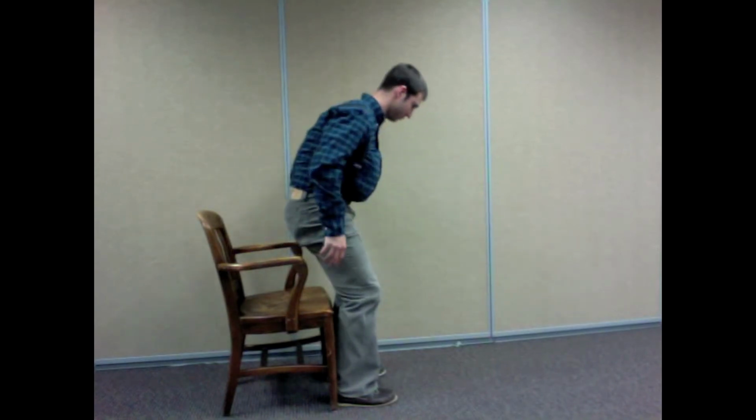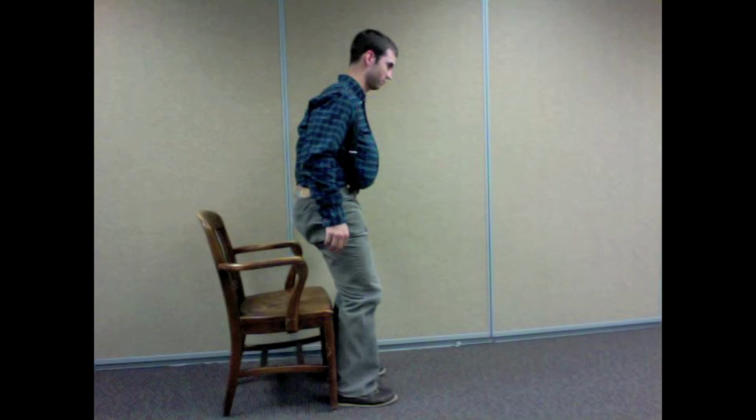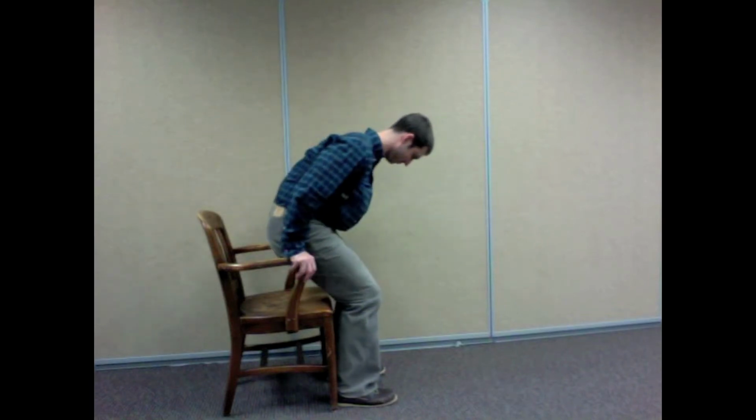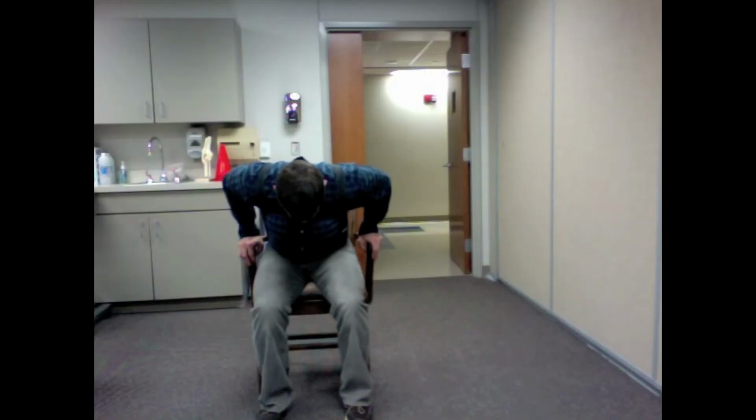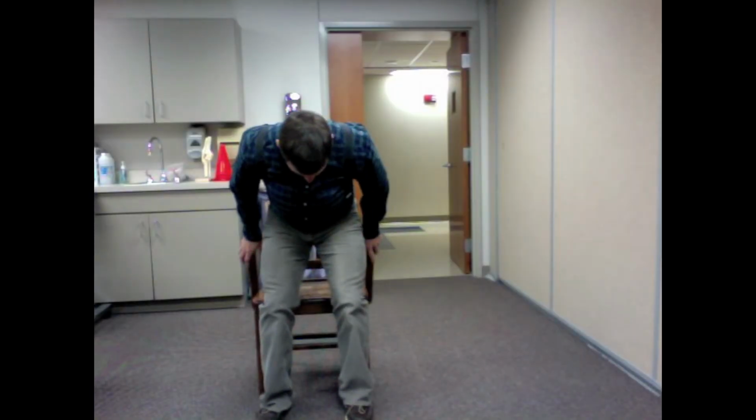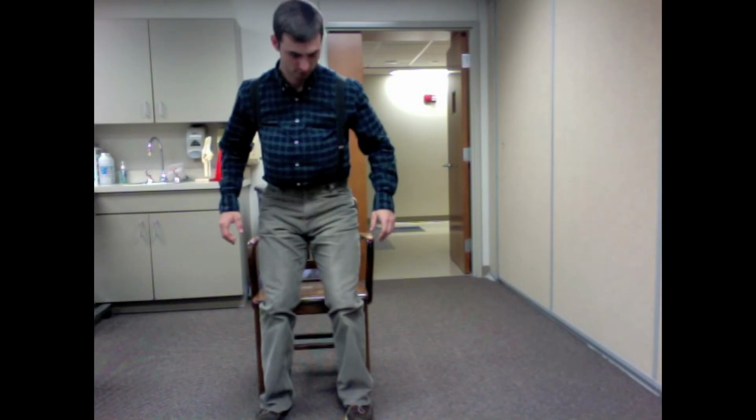In the extension phase, there was less knee extension, hip extension, and trunk extension than what would be seen with a younger adult. In the stabilization phase, Chip's body took longer to adjust to the standing position.